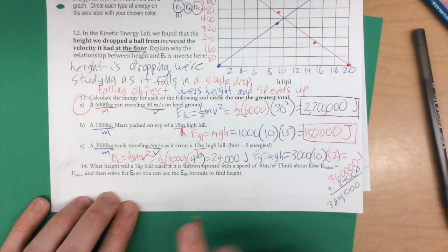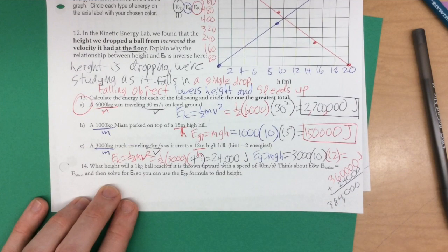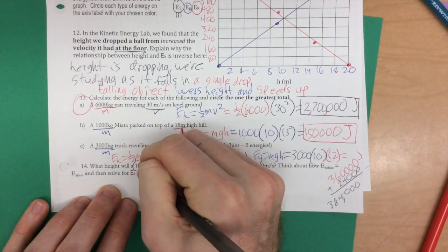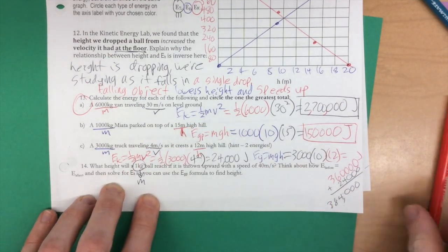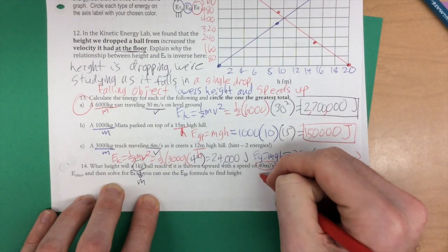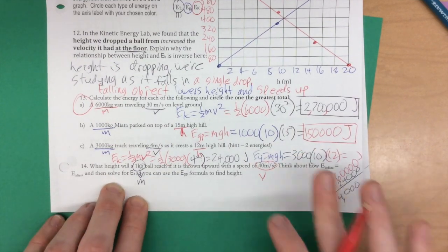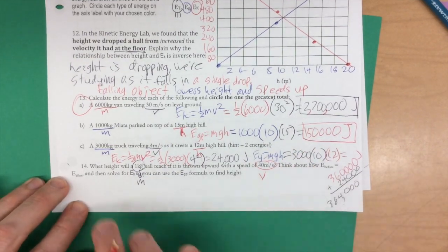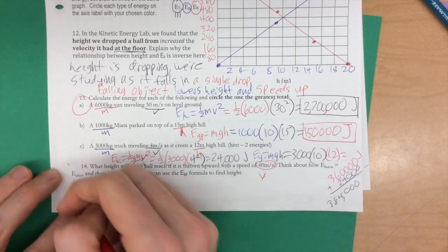All right, so 14 is this idea, we have to just kind of go with what we've got. If we just start things off, 1 kilogram must be a mass, 40 meters per second has got to be a velocity, and we just go with what we've got. What's our equation that involves mass and velocity?